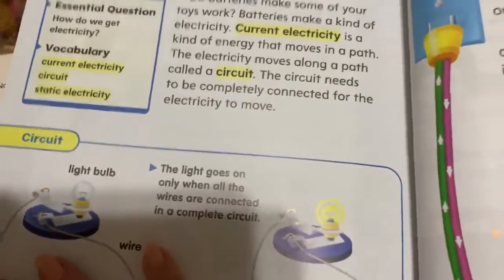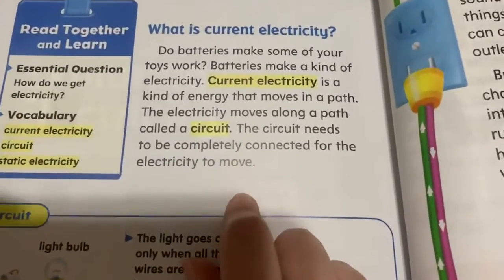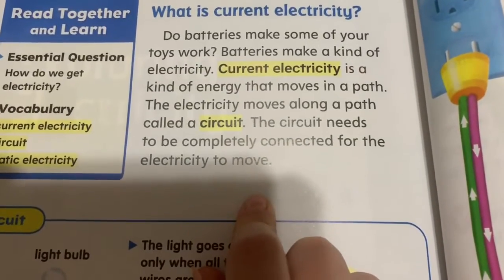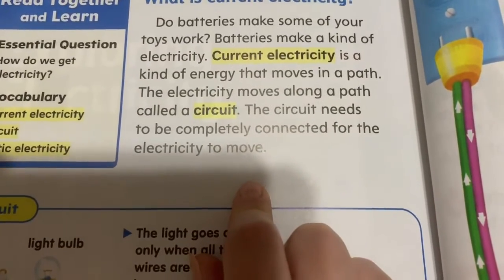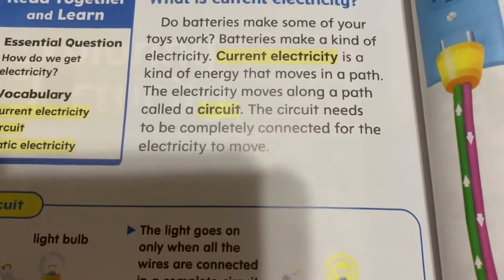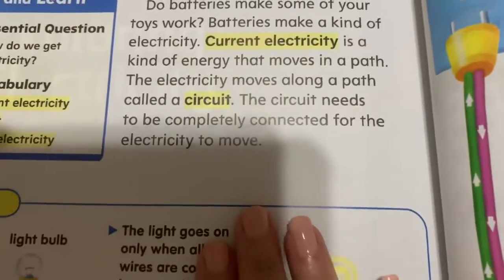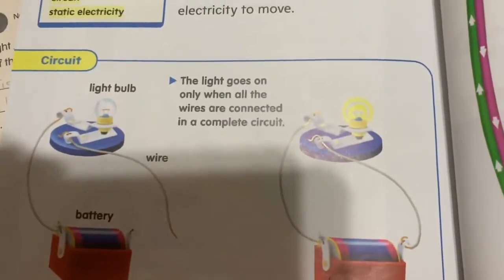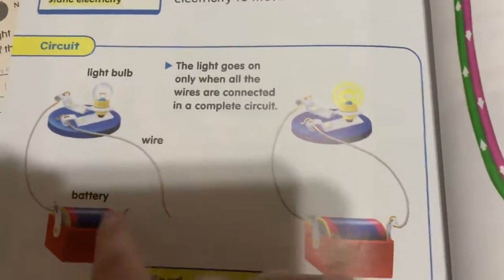So now let us begin with page 422. We're going to talk about the first type of electricity, which is current electricity. Current electricity moves in a path called a circuit. What I just showed you here is a circuit. What is this? The same here. We have a picture. So these are the circuits.